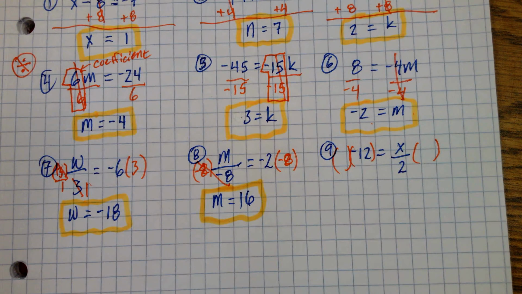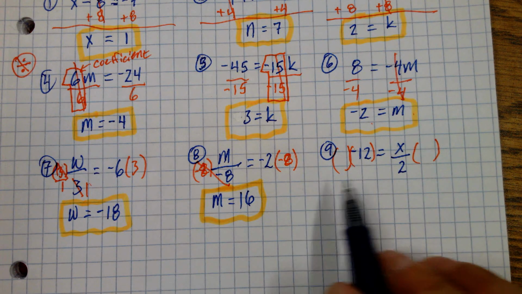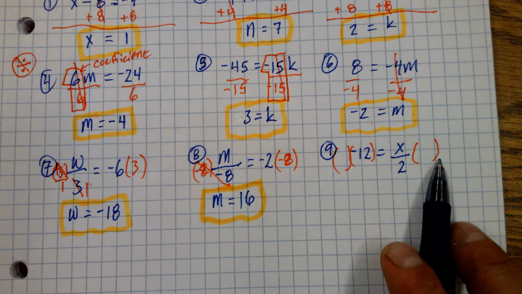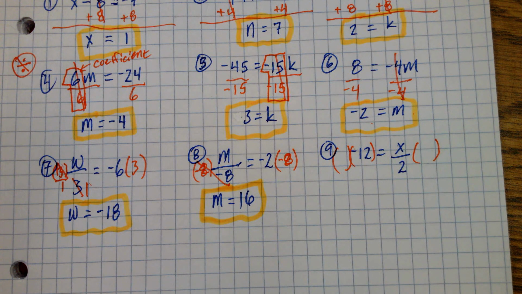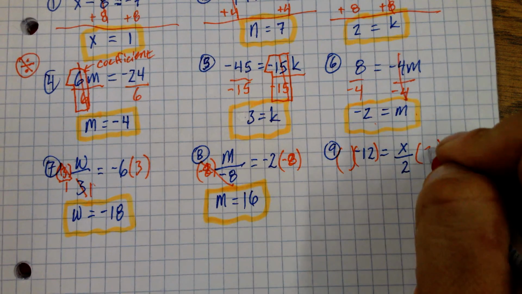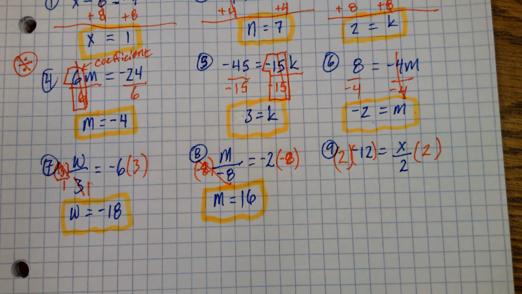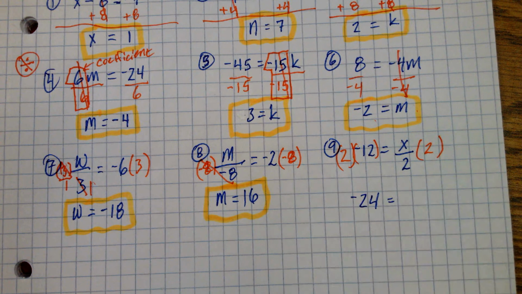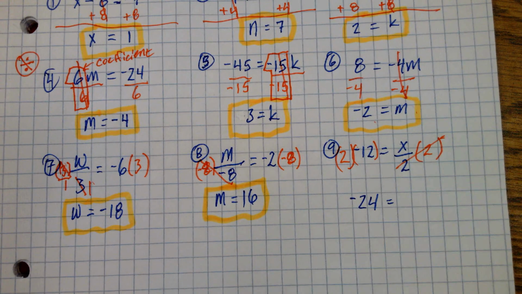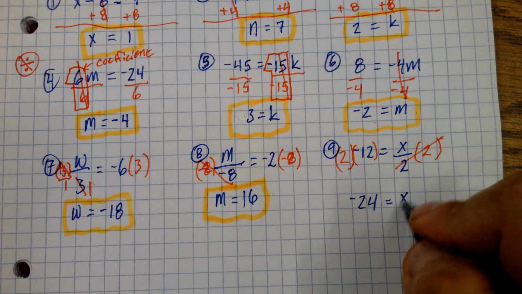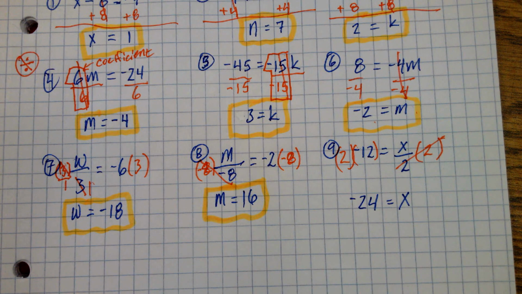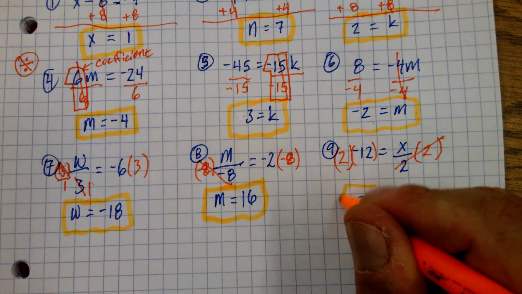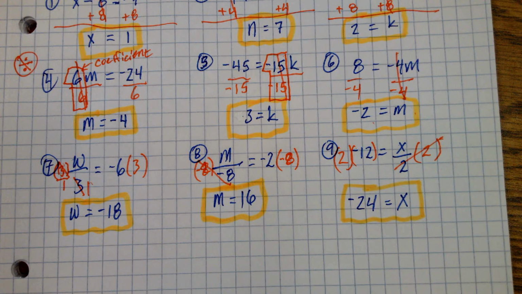Again, we can always go back and say 16 divided by negative 8 is negative 2. That's what I expect. What should I multiply on both sides here? By 2. I'm dividing by 2, so I multiply by 2. So I get negative 24 equals, cancel these guys out, so the only thing left on the right is x. And negative 24 divided by 2 is negative 12. So it all checks out.